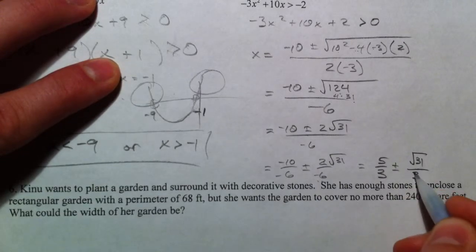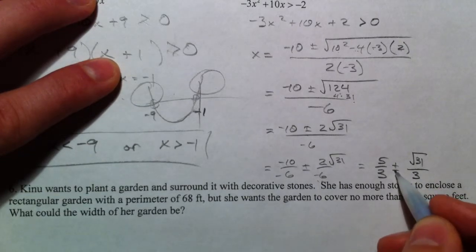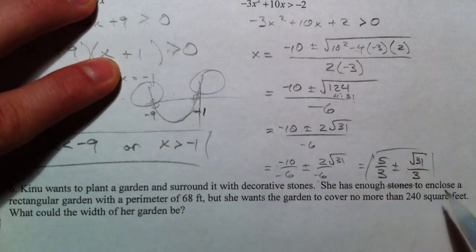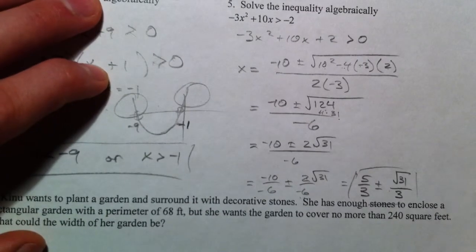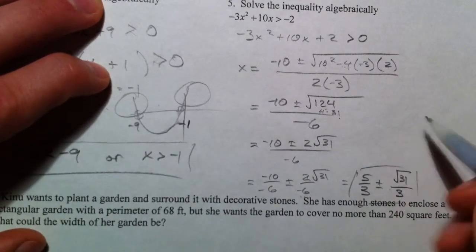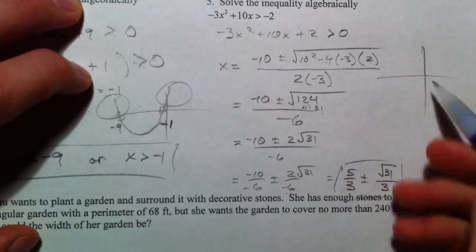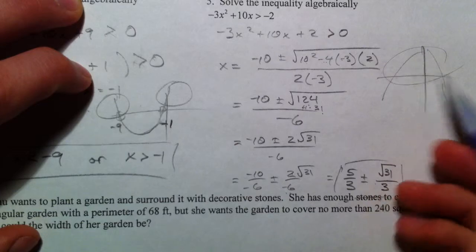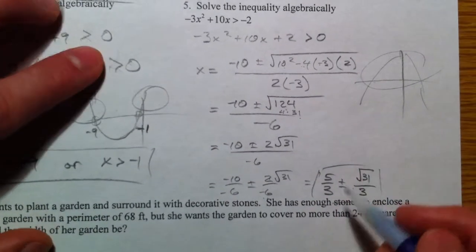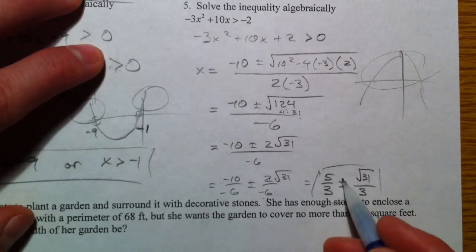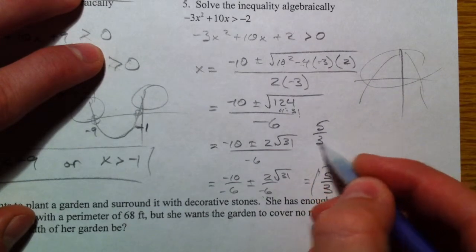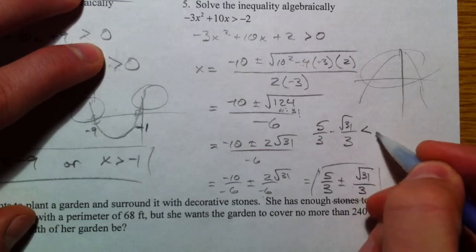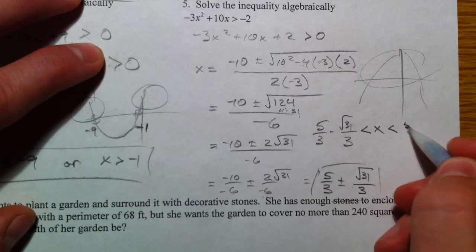But if I add a negative 3, it's really just like subtracting. And if I subtract a negative, it's really just like adding. So this is what I'm going to keep, except I want to think of it graphically. This is an upside down parabola. I want to know when it's positive, so it's going to be in between those two zeros. Which one's the smaller one? Well, 5/3 minus root 31 over 3 is the smaller one. And so that has to be less than x, which is less than when I add the two.